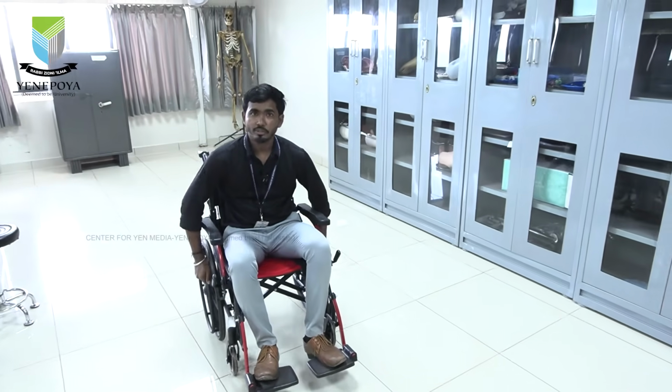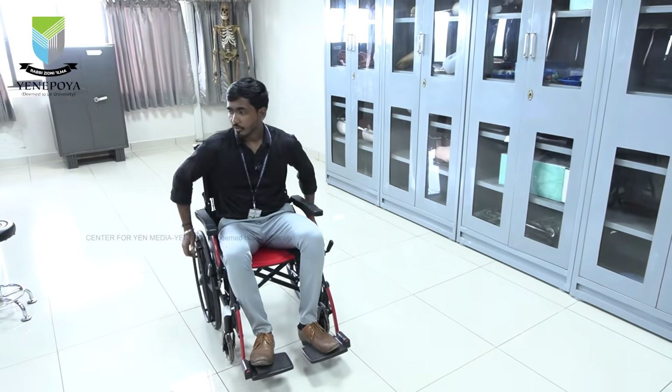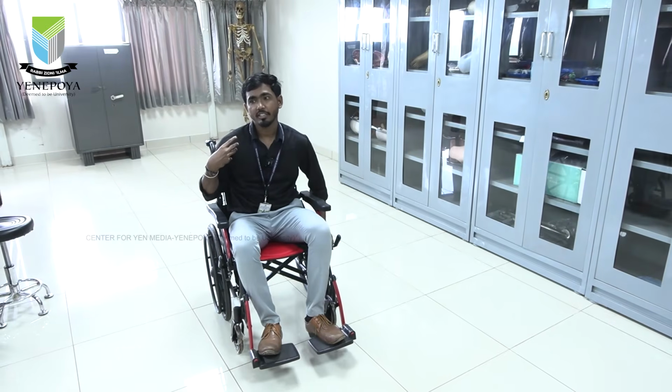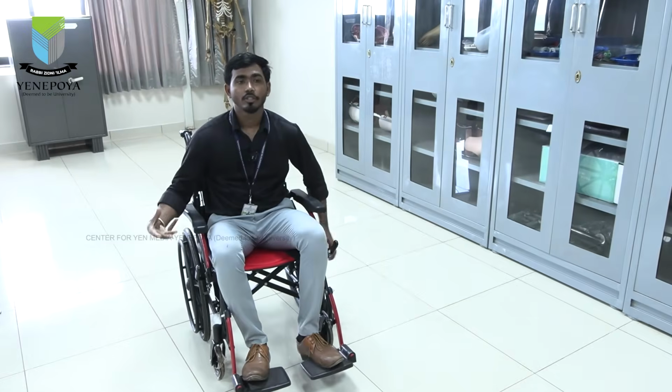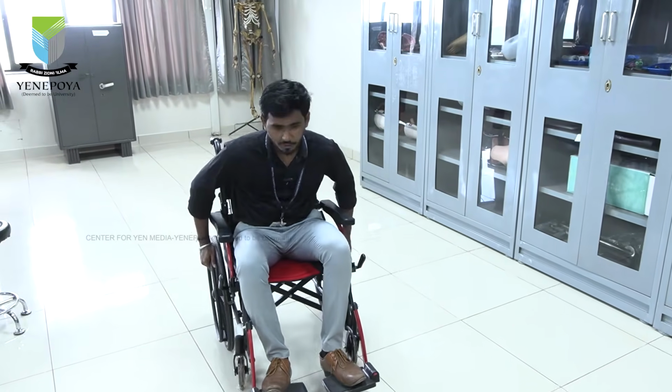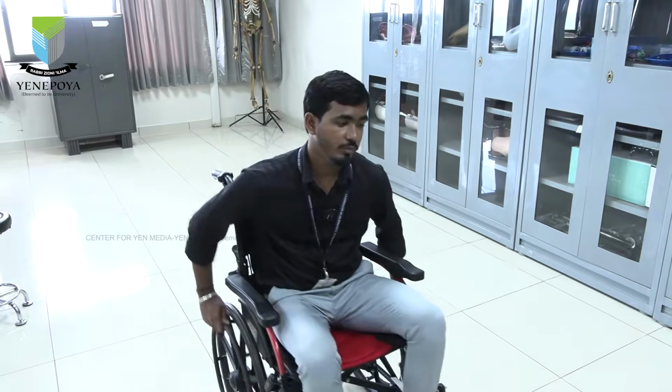So what's the problem with this type of propulsion is, because we keep on doing this, there is more chance of shoulder impingement occurring in this patient. Okay, so we'll go with the next type of propulsion now.